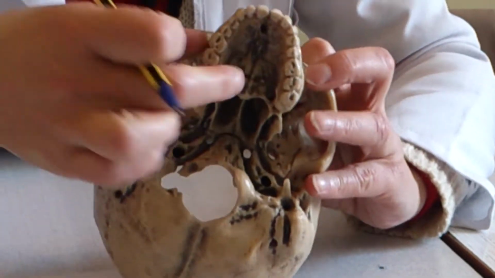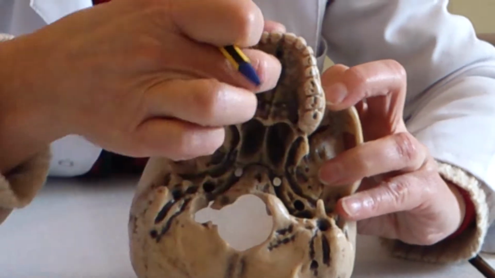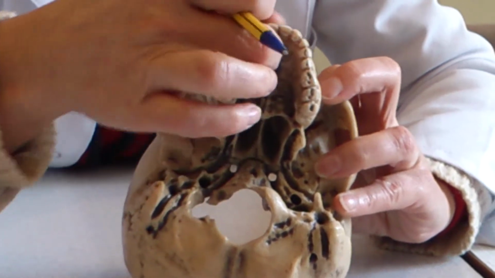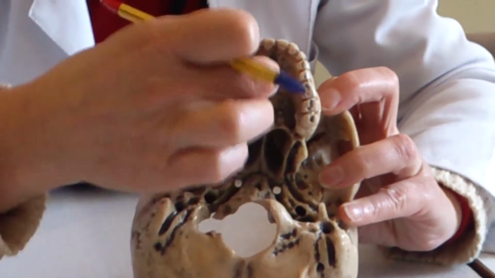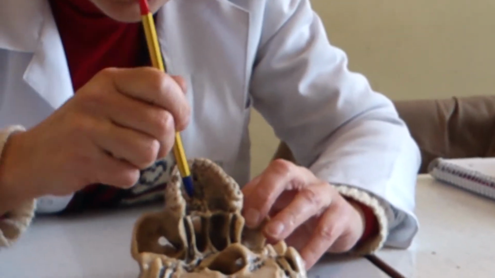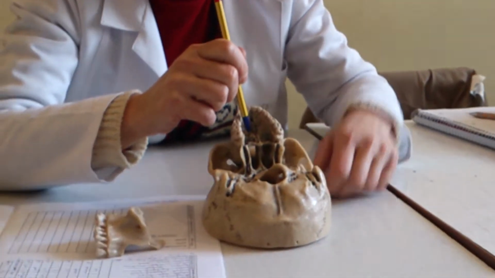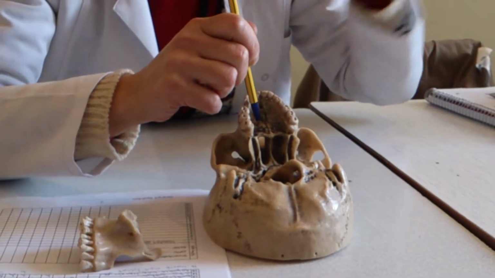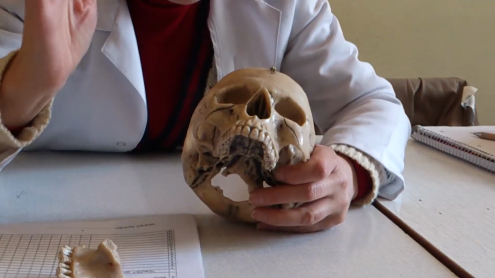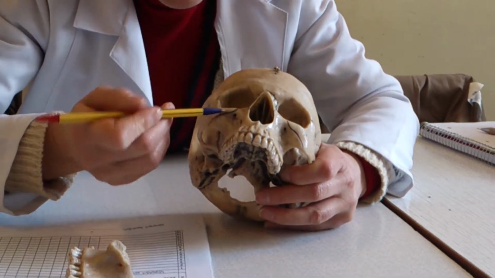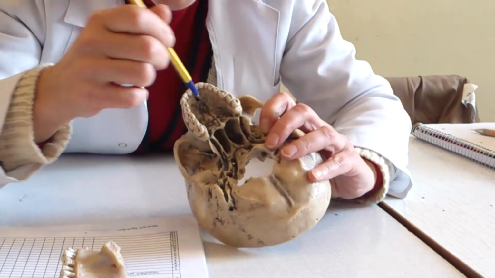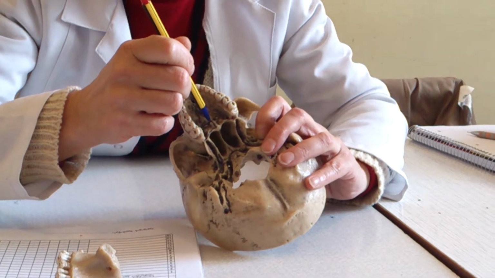Next, this process of the maxilla, where are the teeth located? The alveolar process, not including the teeth. And last, this process is the palatine process. Again, the maxilla has a body, zygomatic process, frontal process, alveolar process, and palatine process.